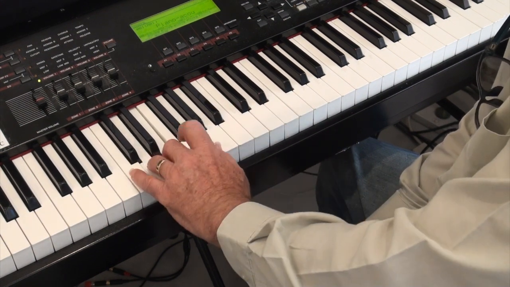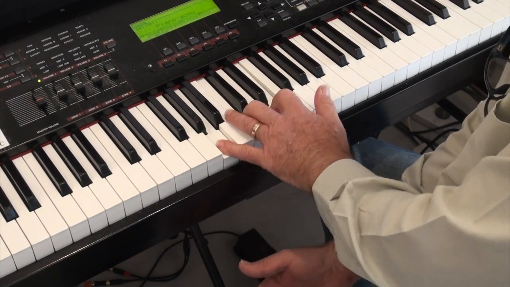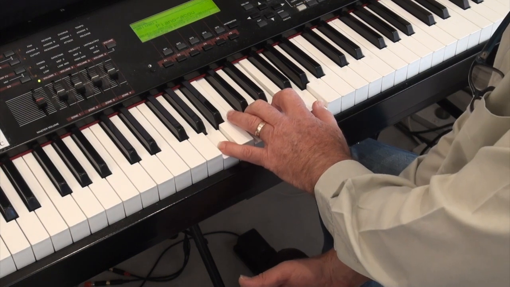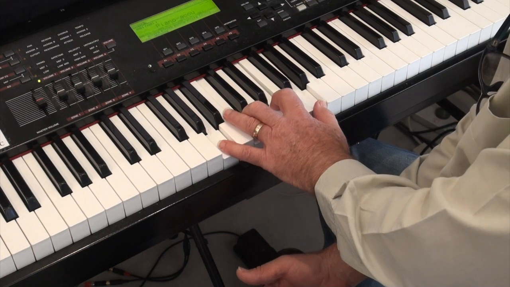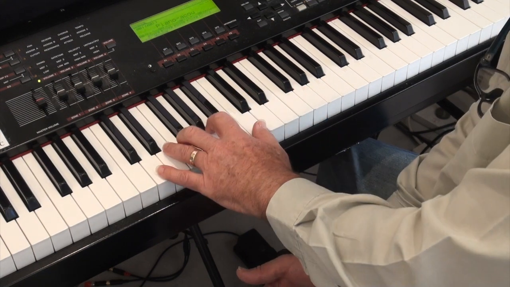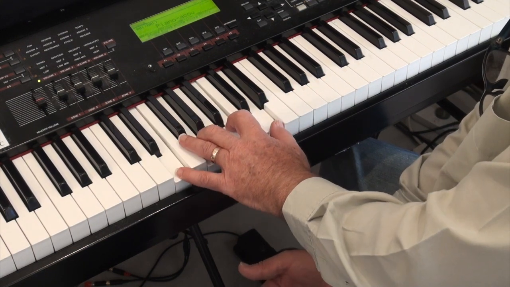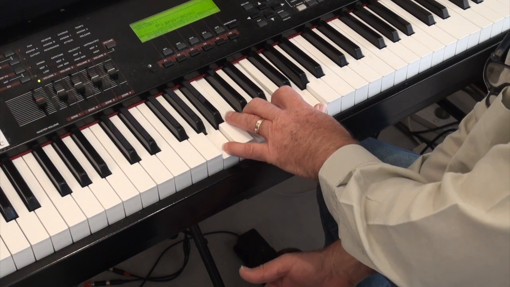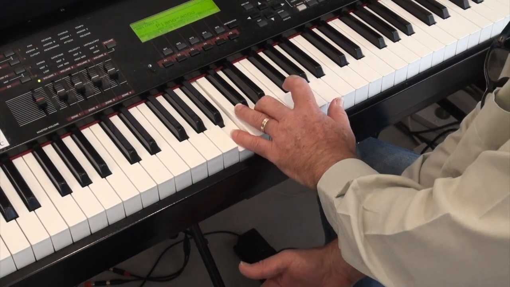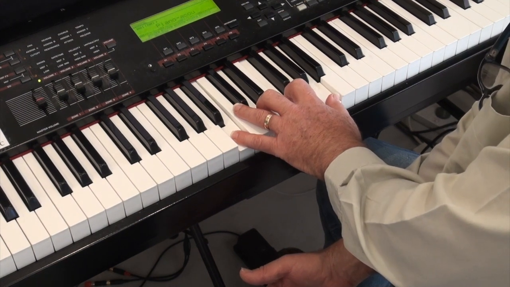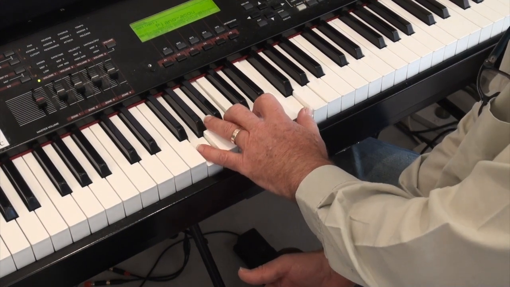Chord 6, A minor 7, A MI 7 is the chord symbol. Same structure as chord 2 and chord 3. Chord 6, A minor 7. Chord 7 is quite unique in the system, as is chord 5.